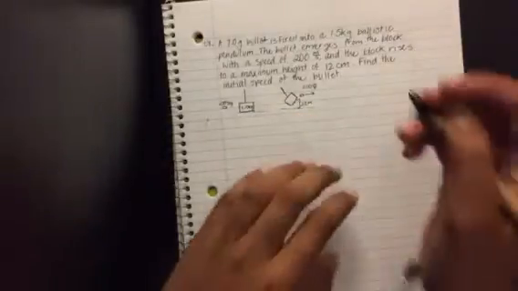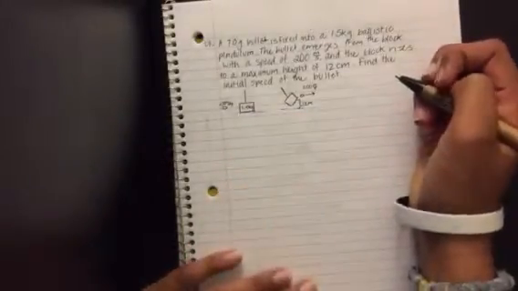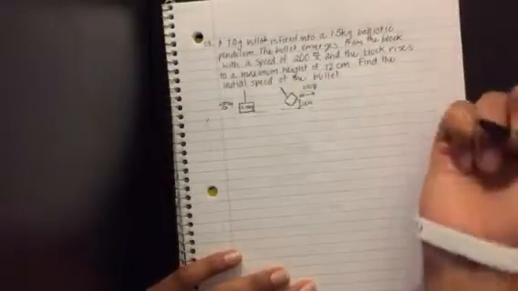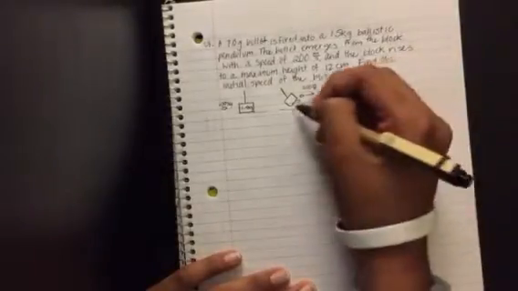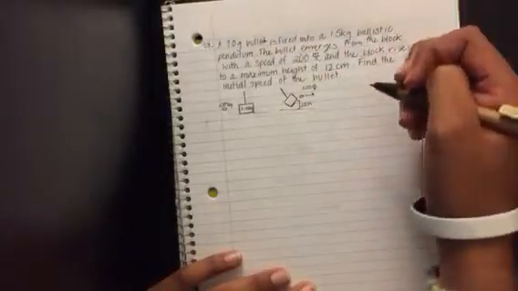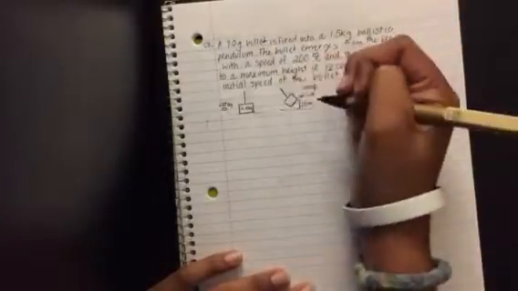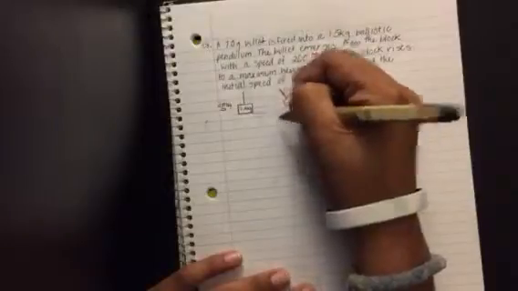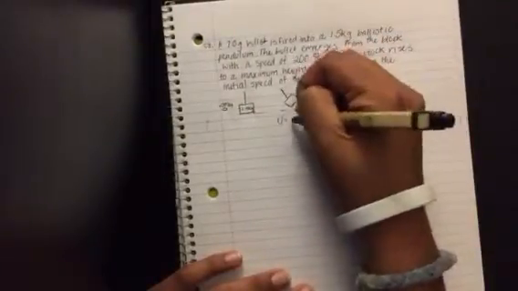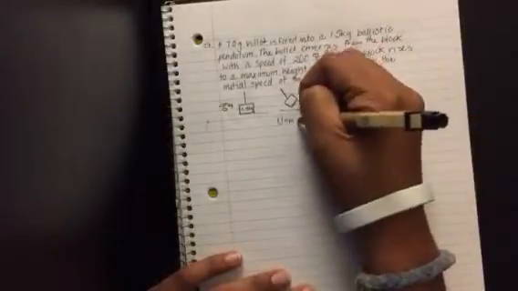All right, so first, we kind of have to work backwards. You start with the potential energy of the pendulum at the top of its swing. So at the top of its swing, the potential energy is going to be U equals mgh.